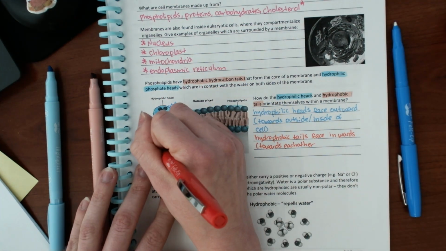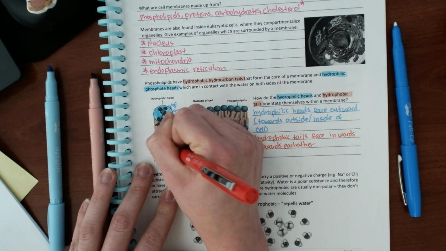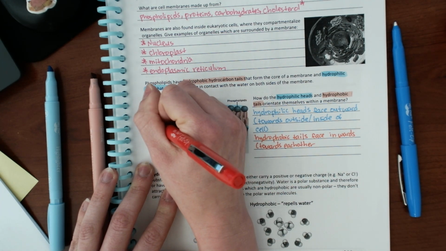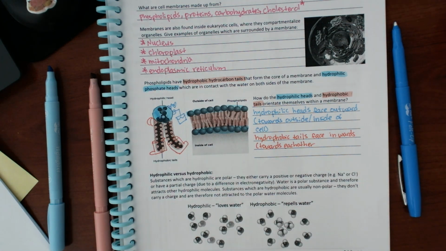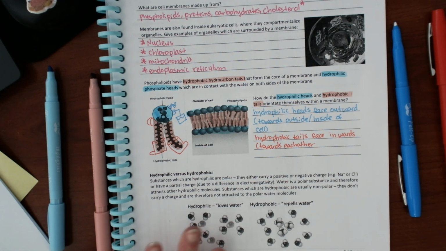And then has the rain boots on. Ooh. And it's thick because they're fatty acids.